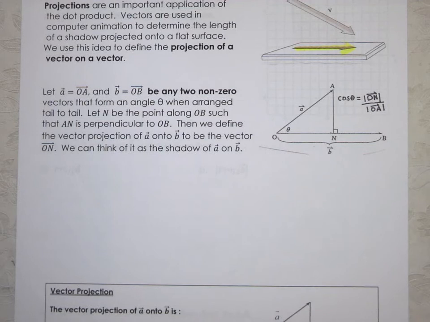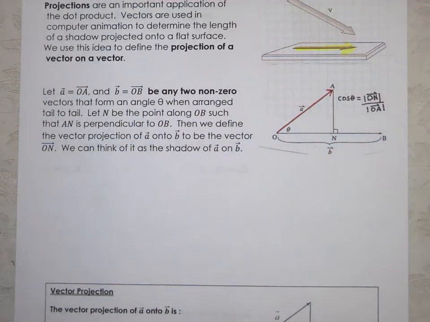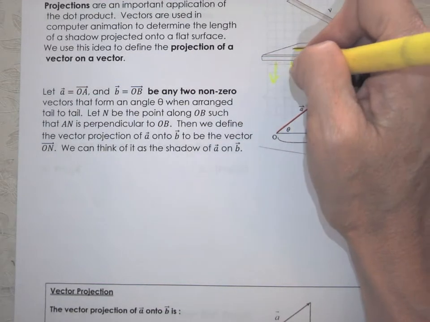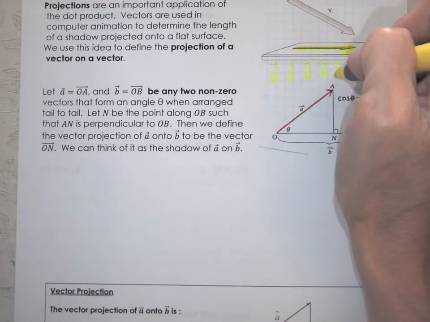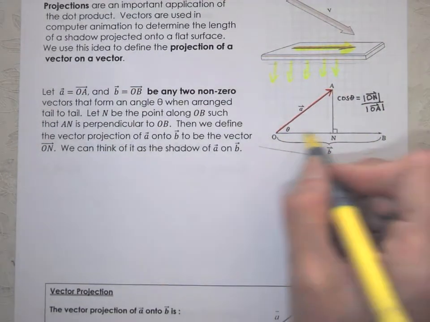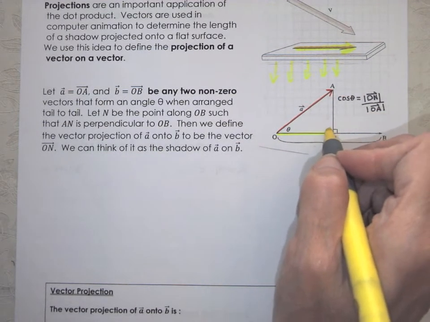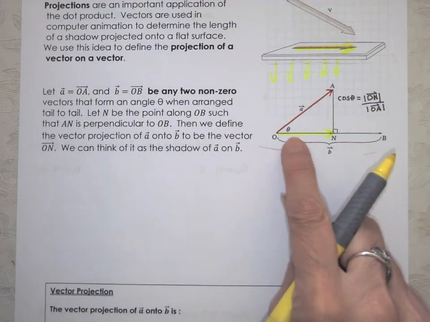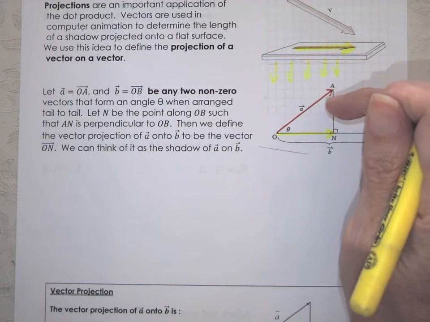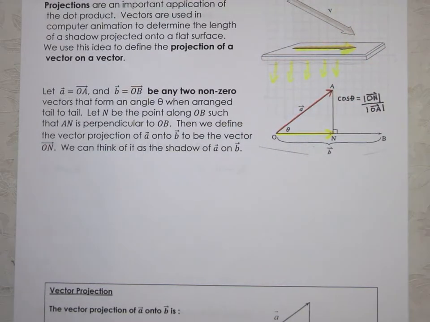And we can see that, so if this is my vector A, and pretend there's a light source coming from the top here. So this is all light shining down. So if we shine a light down, then the shadow of vector A onto this horizontal vector B is going to be this vector right here. So this vector in yellow highlighter is, you can think of it as the shadow of vector A on vector B, and that's our projection.